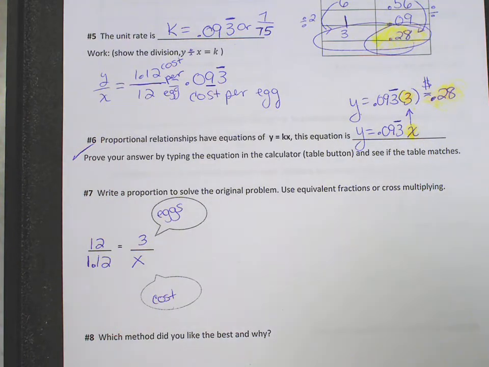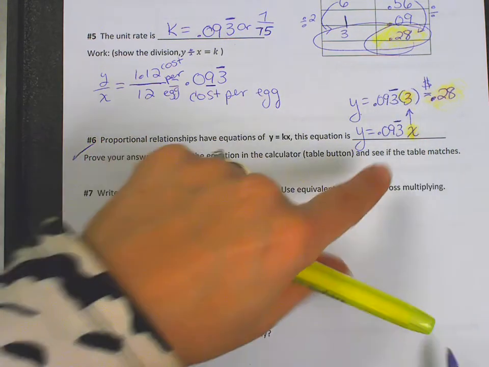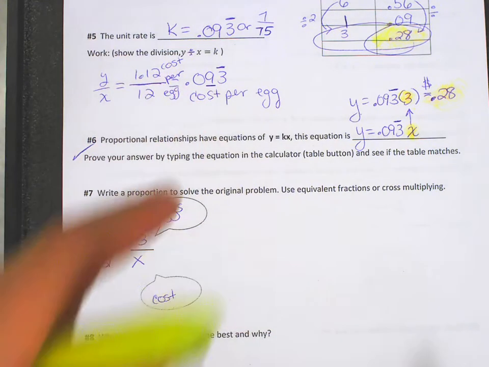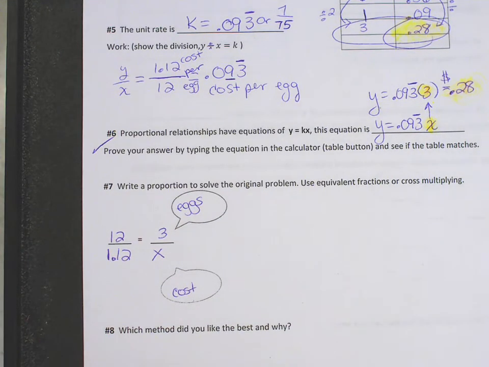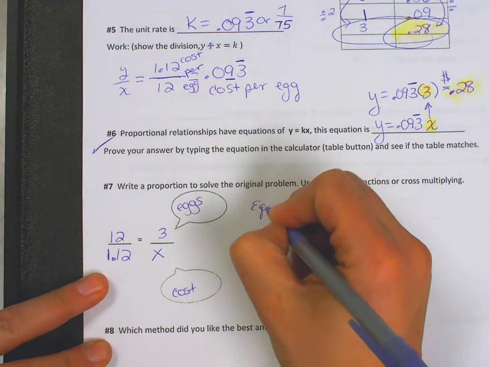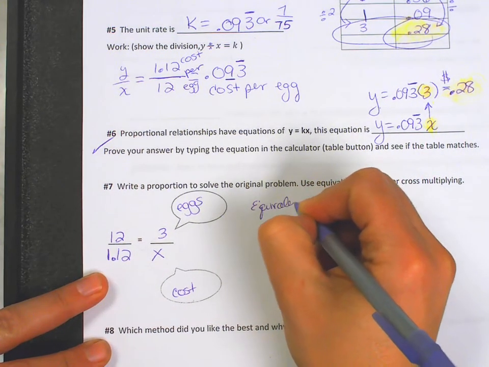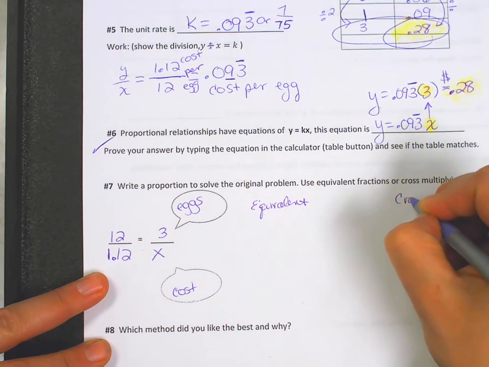Now, I'm going to go back to my proportion, which I already know the answer is 28 cents. But remember, I'm going over all the different ways to do it. We did it with a table. We wrote an equation using the unit rate. Now I'm going to do the proportion. So, there's 2 ways to do a proportion. You can do it by doing an equivalent fraction or the method of cross multiplying.